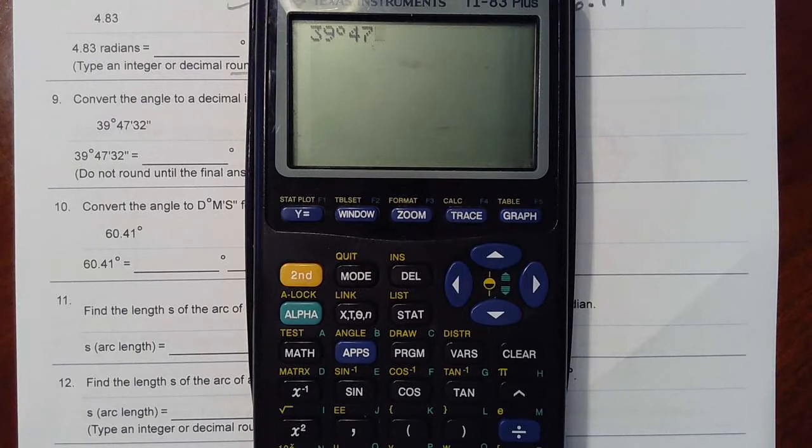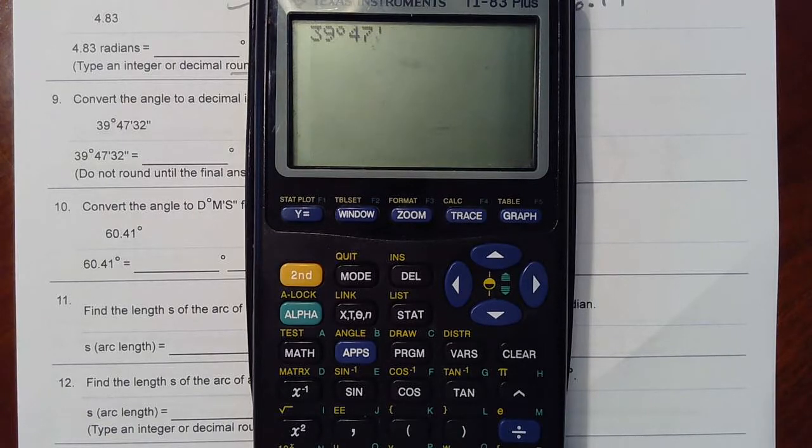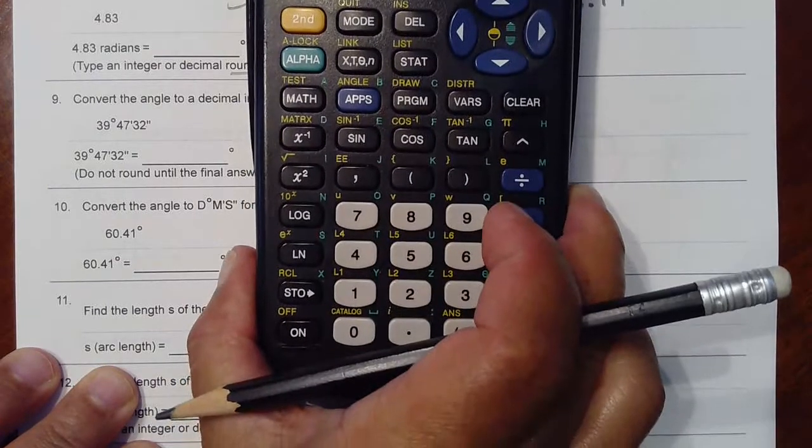Now you're going to paste a minute symbol on it. So go back to that same menu, second, angle, and go grab the minute symbol. Go down to minutes, press enter, and you've pasted the minute symbol. That menu did not have seconds on it. So type in 32, and then where you can find seconds is down here.